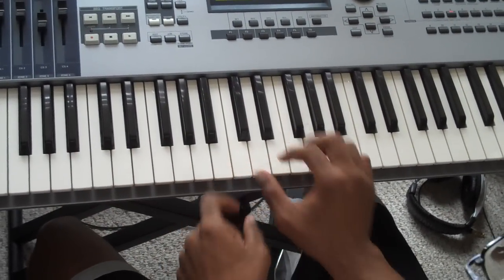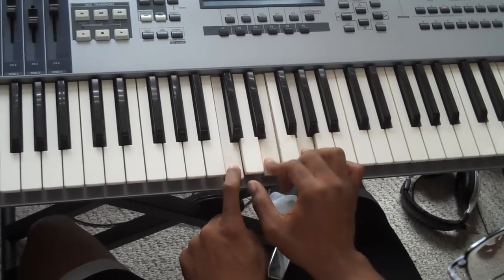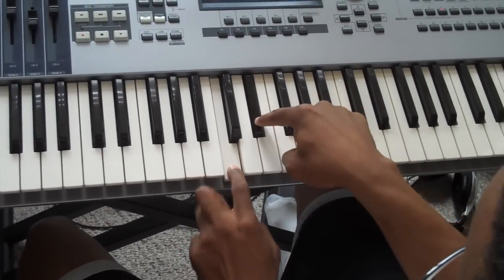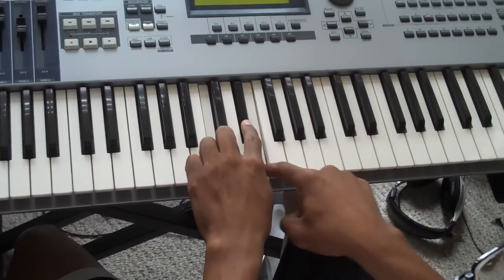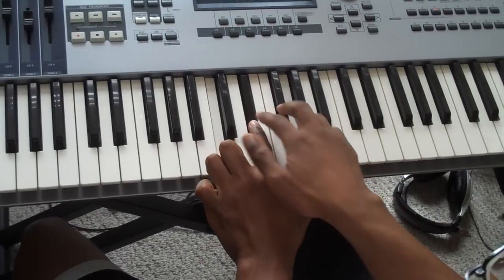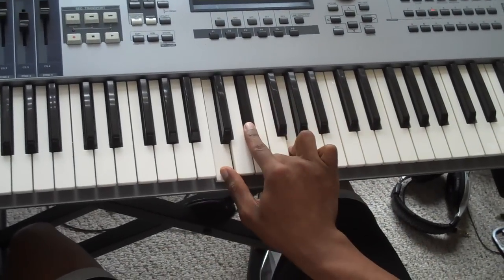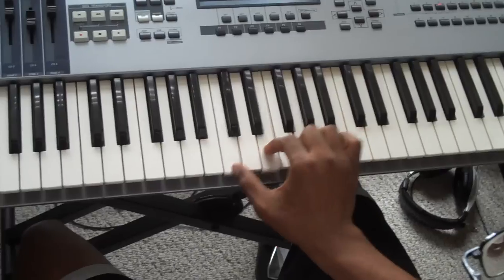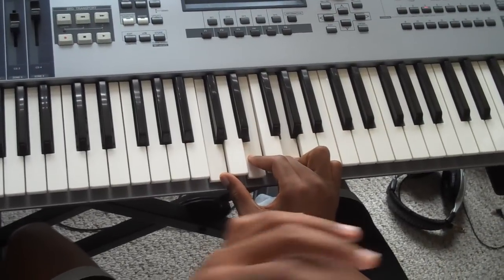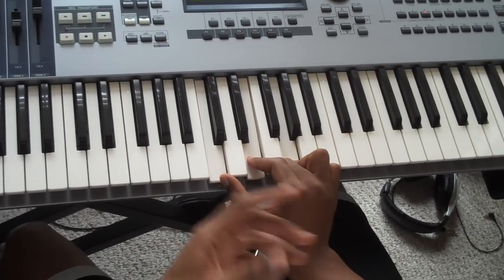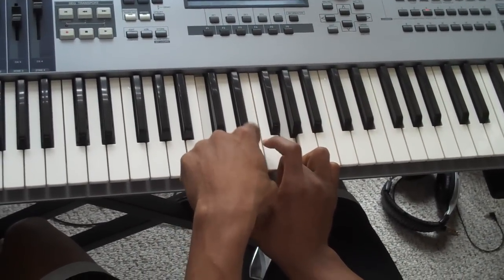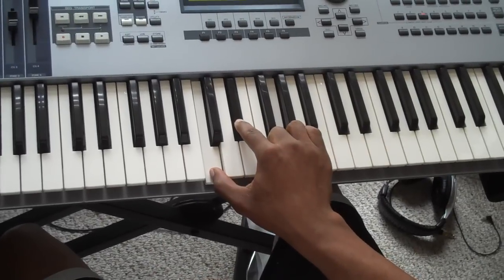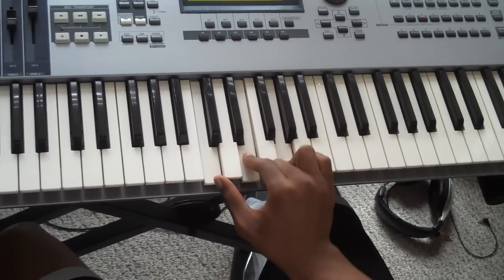So if you want a C minor, it's 1, 2, 3, 1, 2, 3, 4. So this is minor, and then the major was this. The difference between a minor and a major is that second note, that middle note. You lower it for minor, raise it for major.